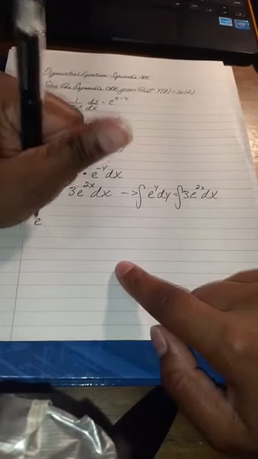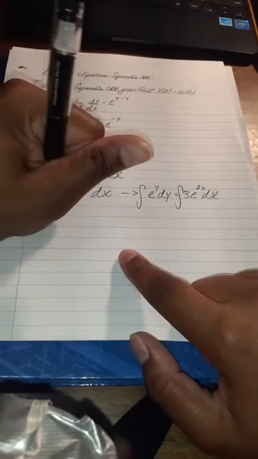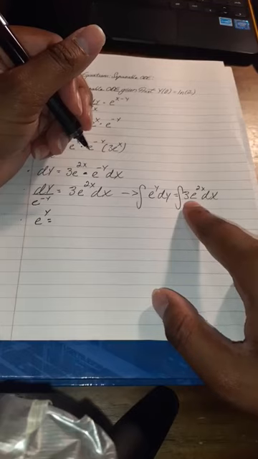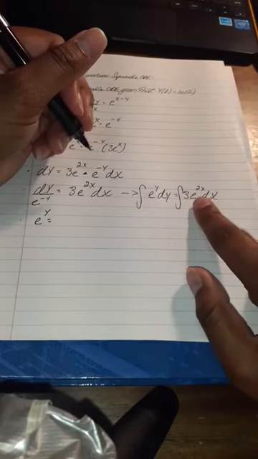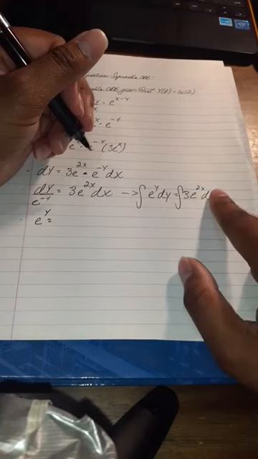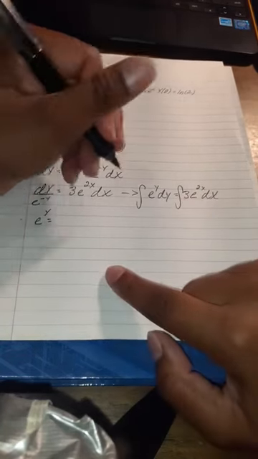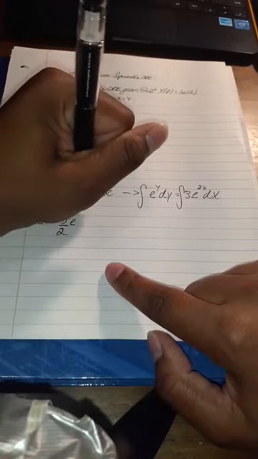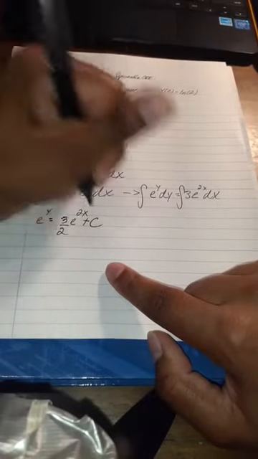Okay, so we'll get e to the y, and that's just going to be equal to, remember, pull the 3 out, remember that the antiderivative of e to the 2x is 1/2 e to the 2x, so I'd multiply by 3, and that would give me 3 over 2 e to the 2x plus c.